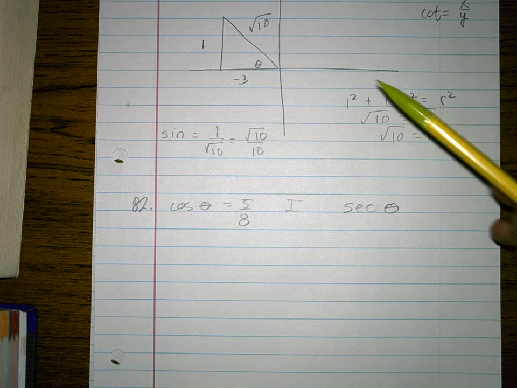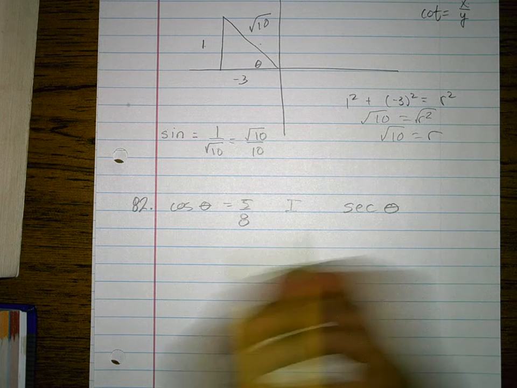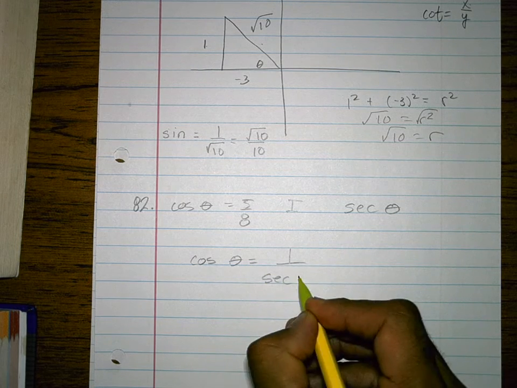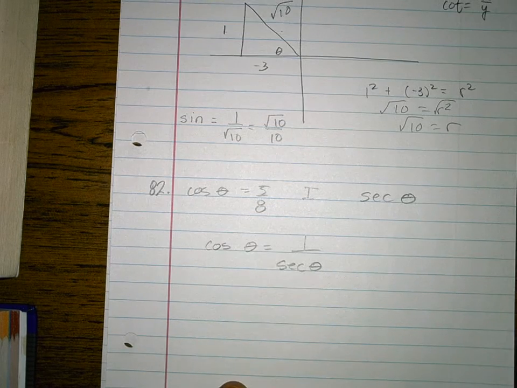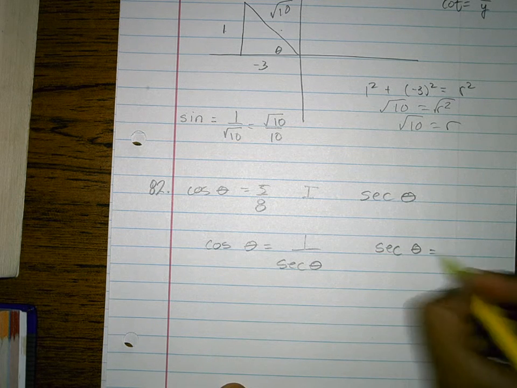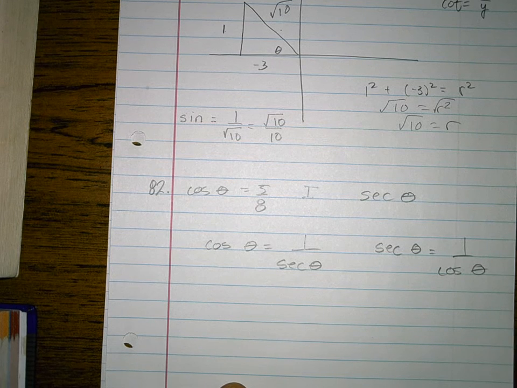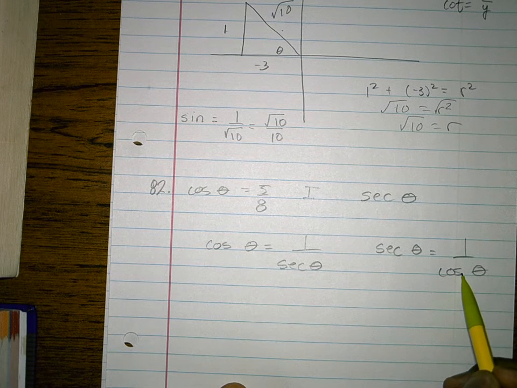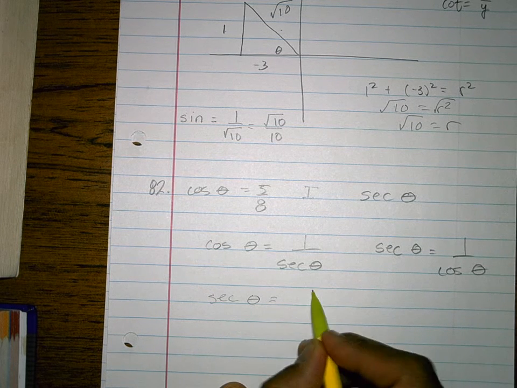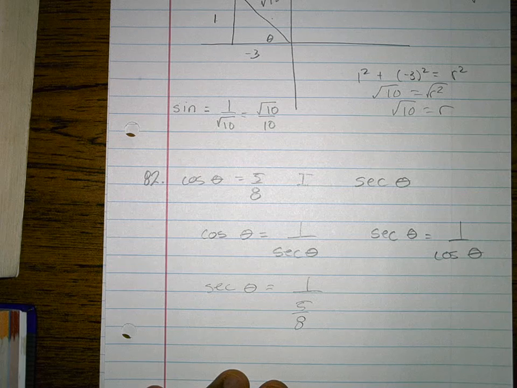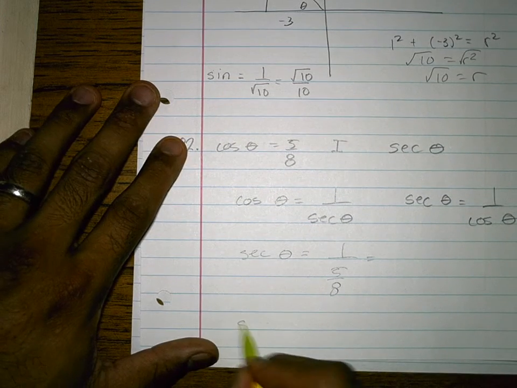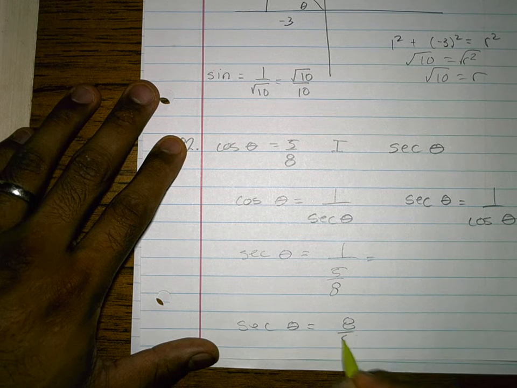I could build the triangle like I did above, but this is pretty simple because secant theta is equal to 1 over cosine theta. So I'm going to plug into this one, and that would be my answer. Secant theta equals 1 over 5 over 8, multiplied by the reciprocal, so secant theta equals 8 over 5.